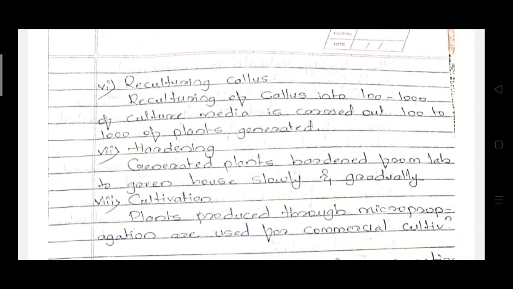Then these pieces are transferred to new culture medium. From a single callus you can get 100 or 1000 pieces. Each piece is transferred to a different, separate test tube. That's why from one callus we can get 100 or 1000 pieces. Each piece will then grow as a new plant.